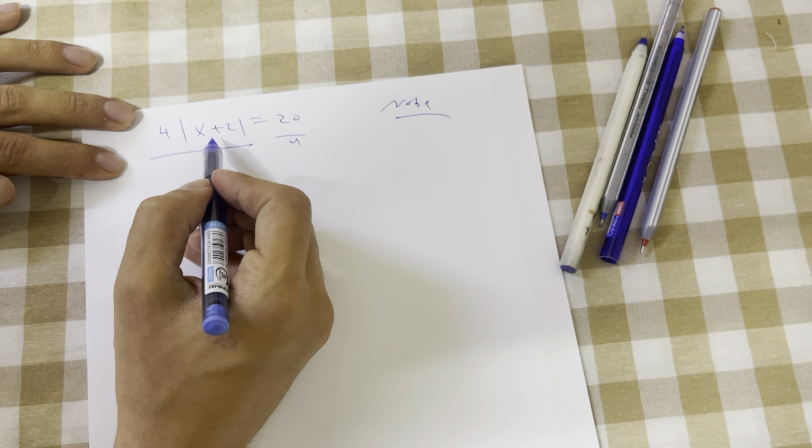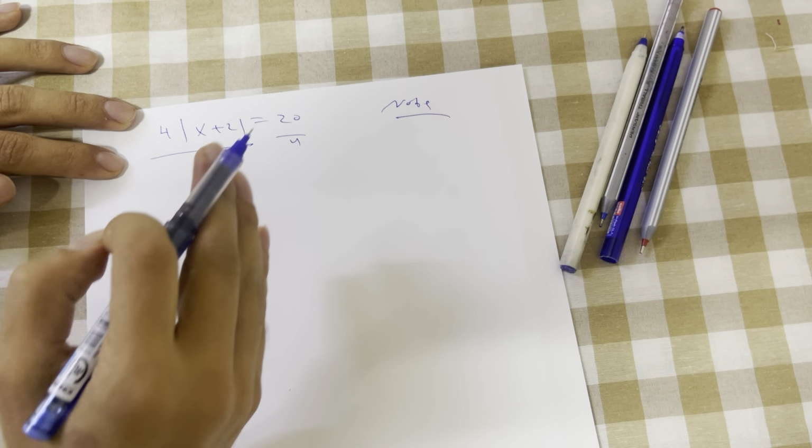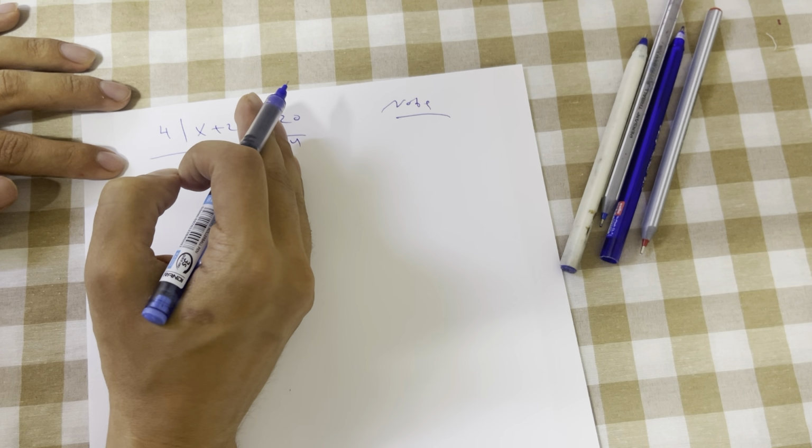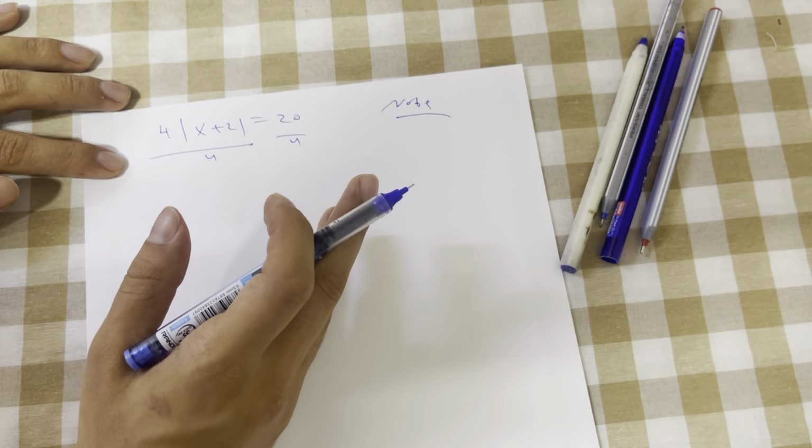Anytime when we have absolute value, you have to clean the area around the absolute value, then we can escape from this.